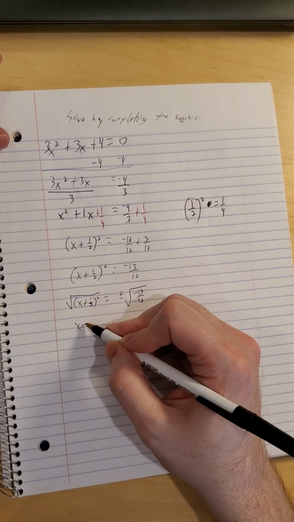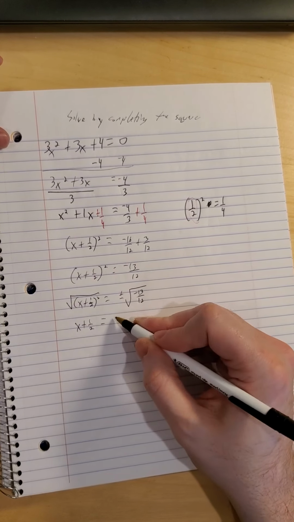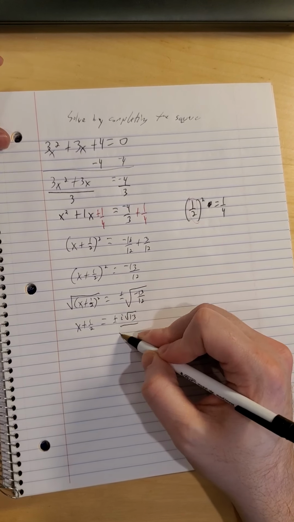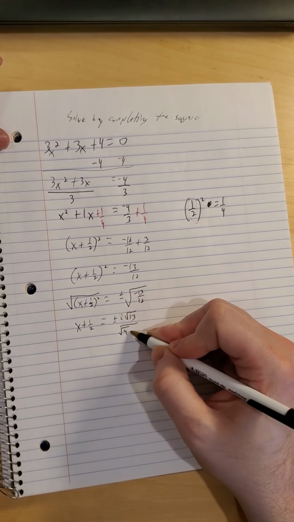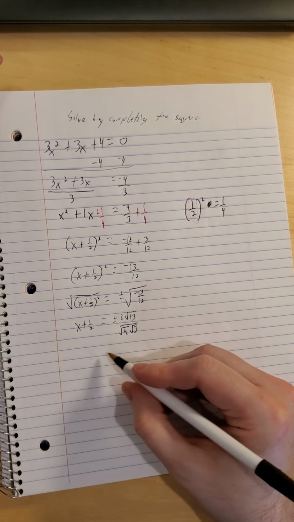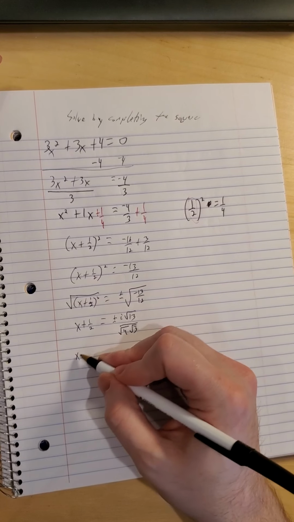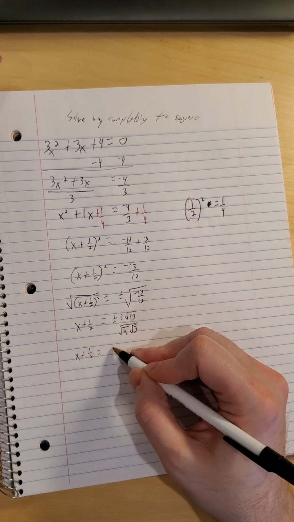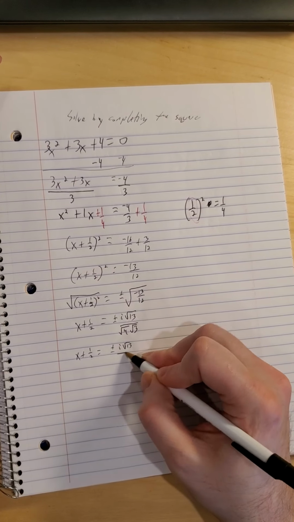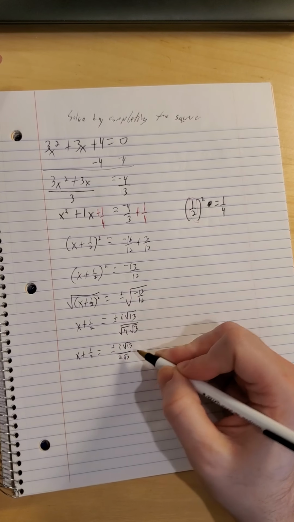So left side, x plus 1/2. Right-hand side, plus or minus i root 13 over 12. I'll break into a square root of 4, square root of 3. So x plus 1/2 is equal to plus or minus i root 13 over 2 root 3.